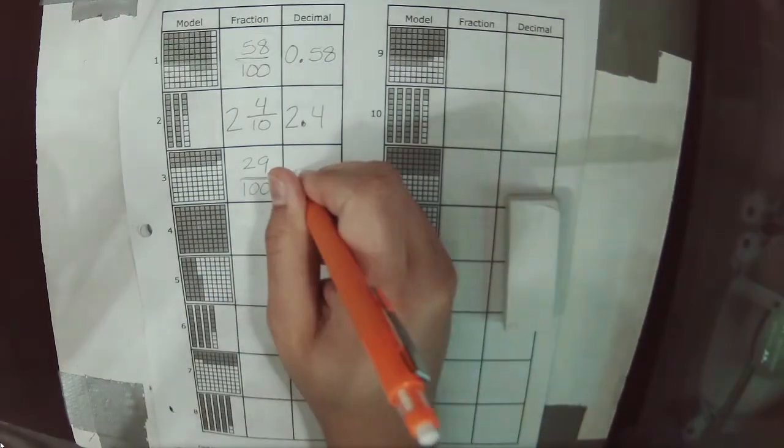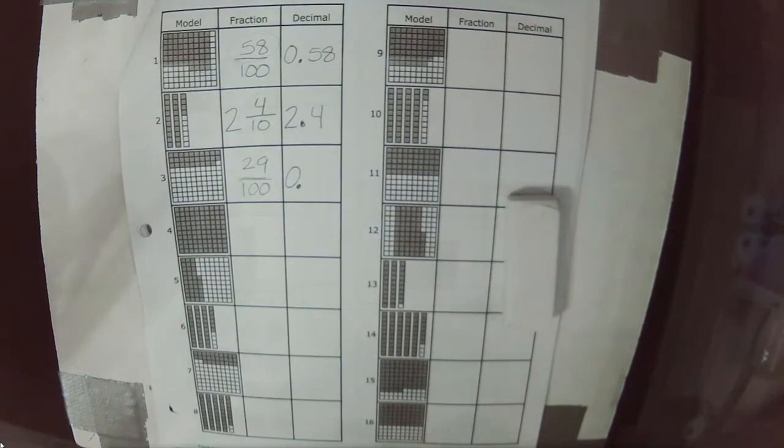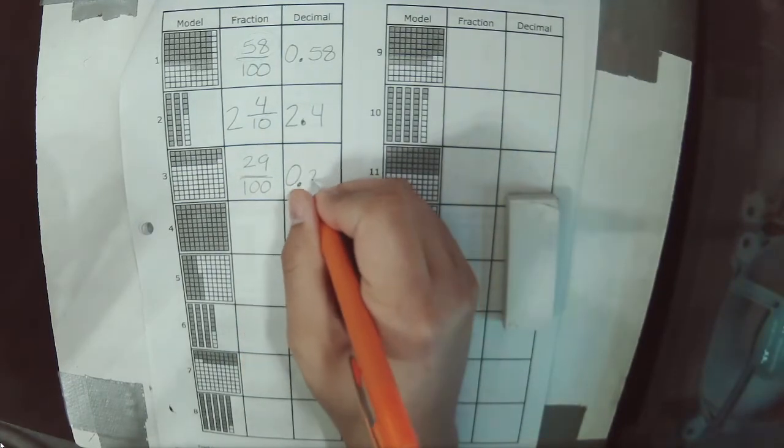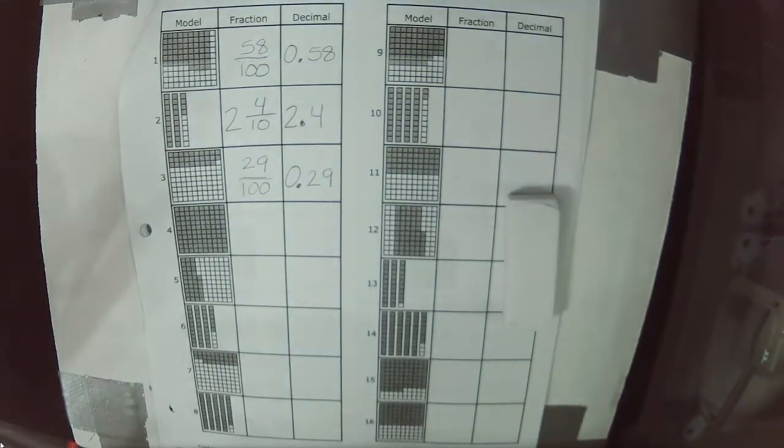No. So there's a 0 in front of my decimal. But what do I need to write after the decimal? 0 point what? Bailey? 29. 29 is my numerator. So 29 is what goes after the decimal.